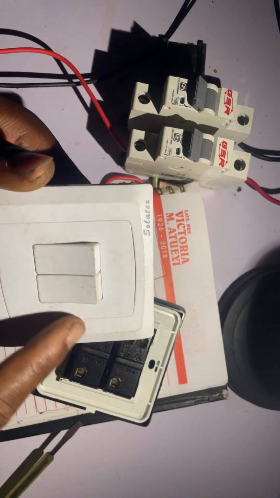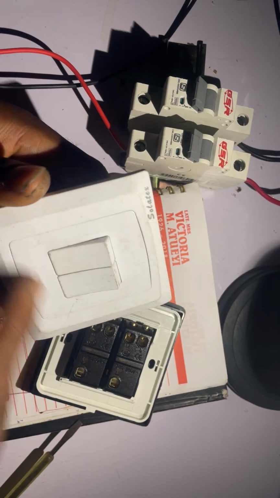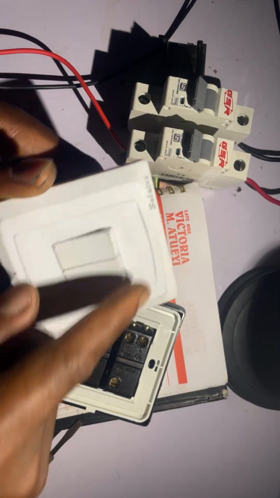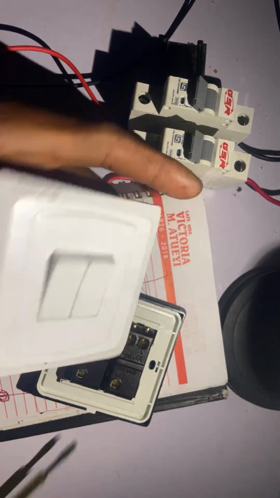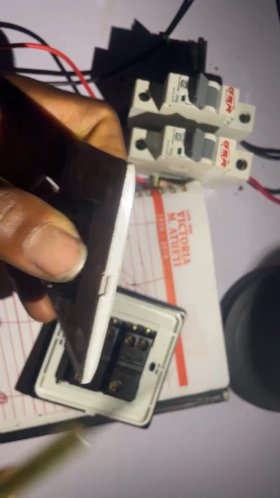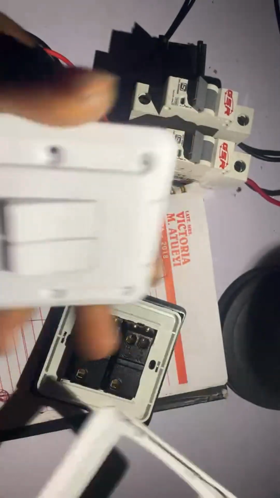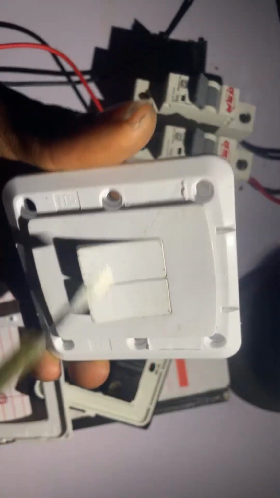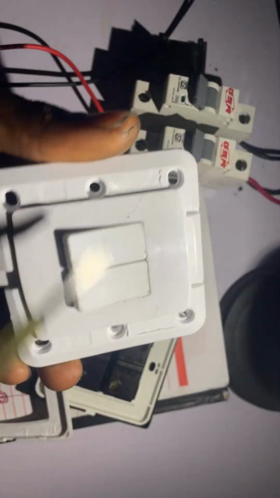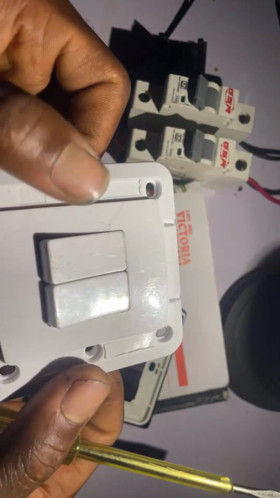And also, if you look at this switch, you see that there is no opening here for the screw. So if you have this type of switch and you want to tighten it on the wall, if you look here, you can see you just put your flat screwdriver and open it. Then you can see here is where you will tighten your screw. These two are where you will tighten your screw.